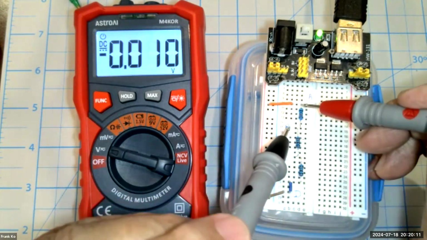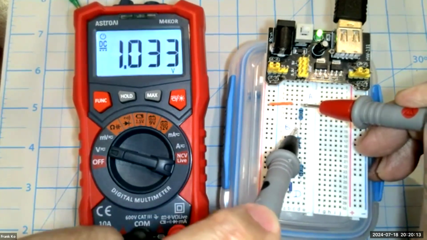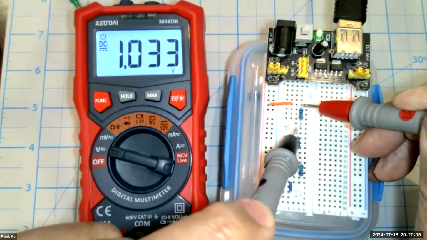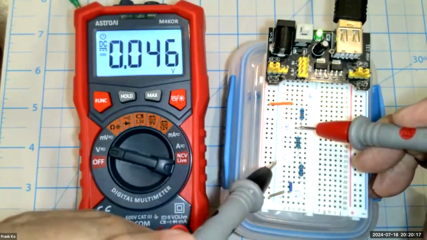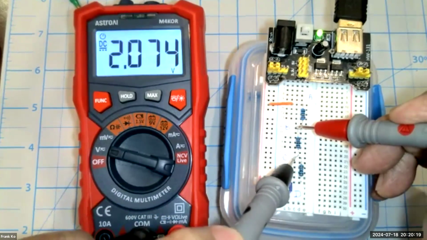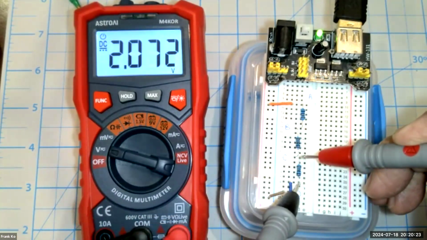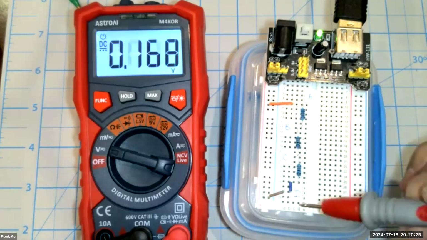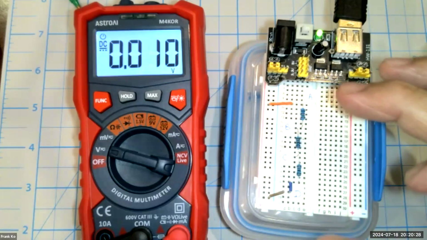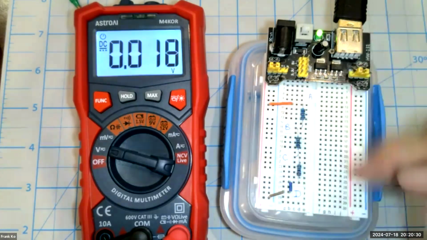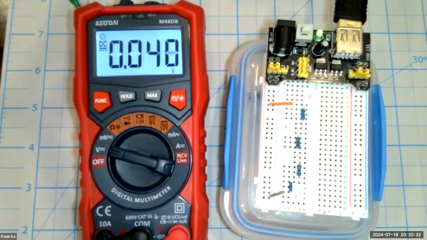I have the original 1 volt-ish across the first resistor, 2 volts across R2, and roughly 2 volts across R3. Hopefully, as you've built your voltage divider circuit the same way, you should be able to reiterate these values very quickly. So now I'm going to show you what happens if we attach loads to this.